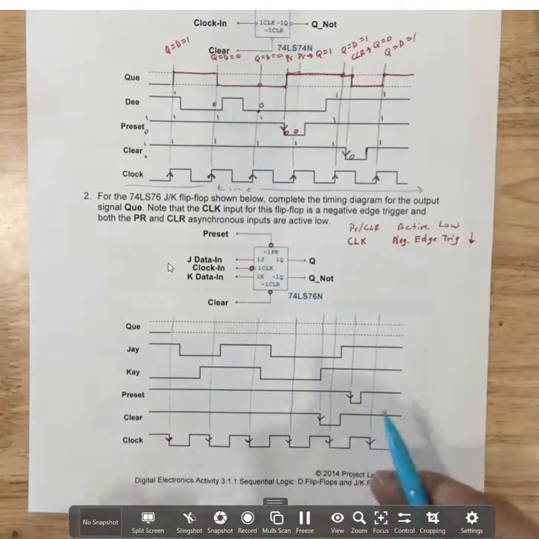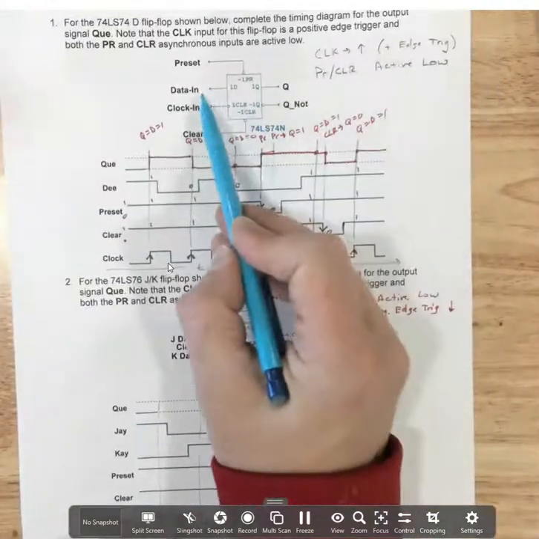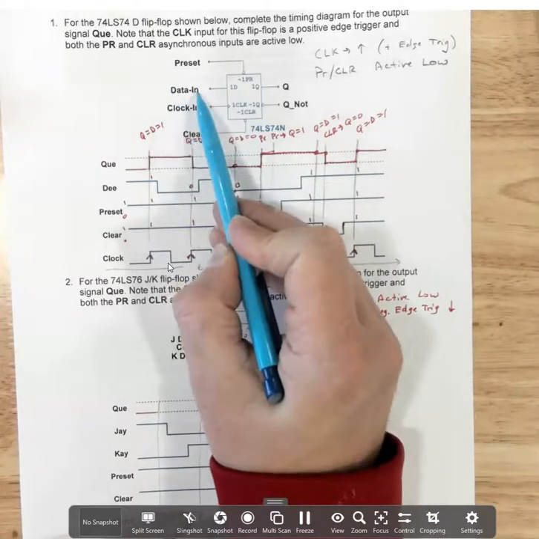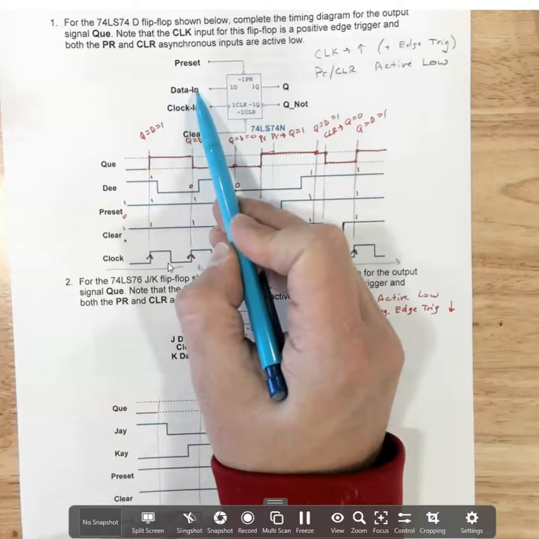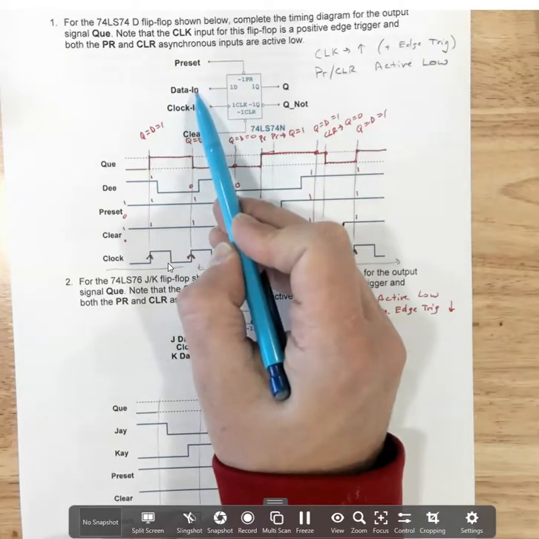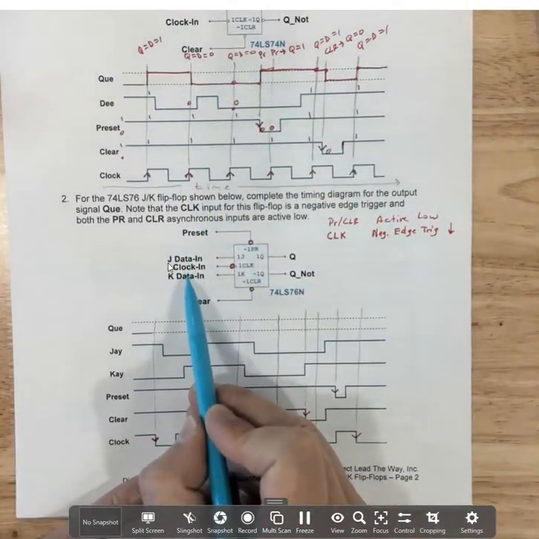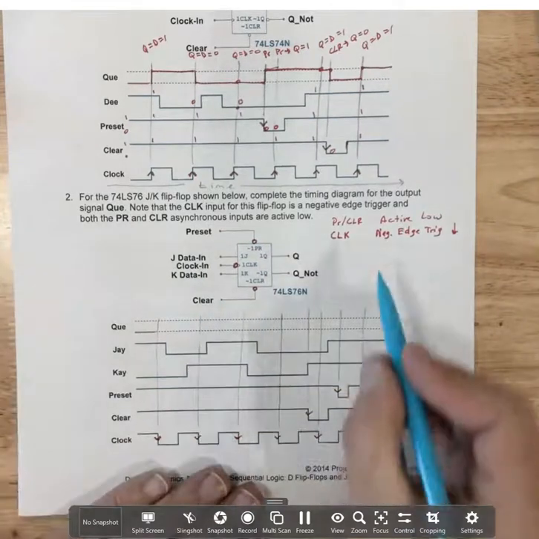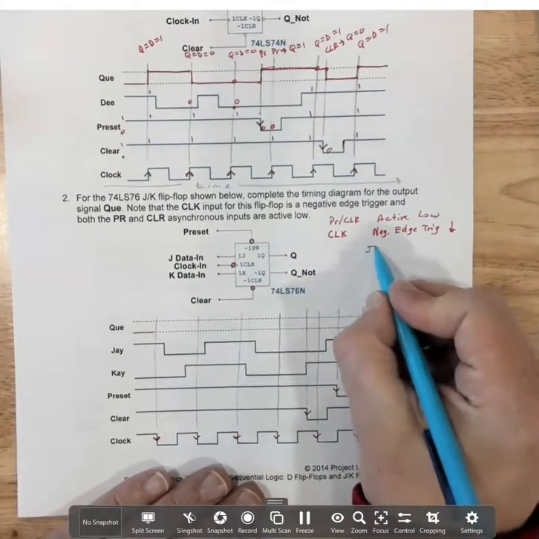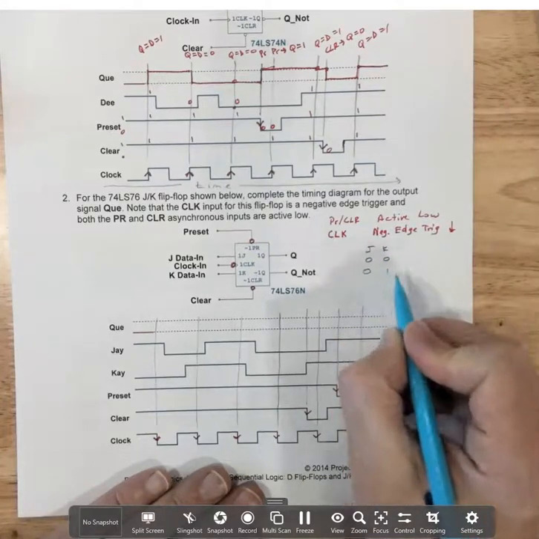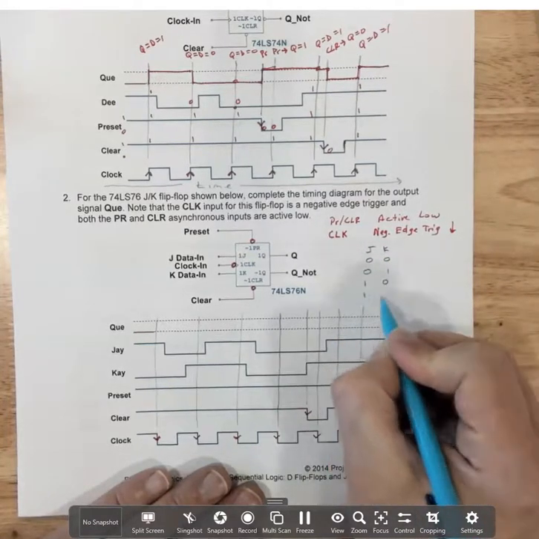Okay, in a D flip-flop up above, we have a 1-bit input. It's one value that has the ability to be a 0 or a 1. So we have 2 combinations. With 2 inputs, J and K, we have 4 different combinations. You can have J, K be 0, 0. They can be 0, 1. They can be 1, 0, or 1, 1.